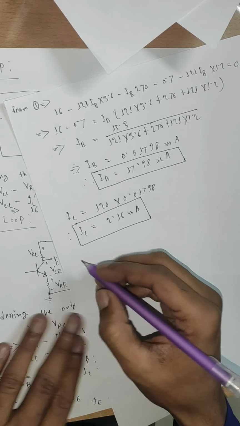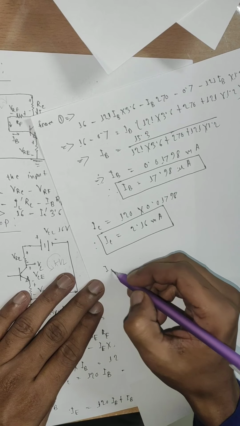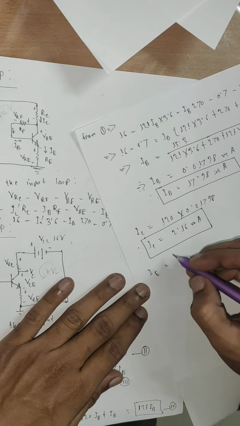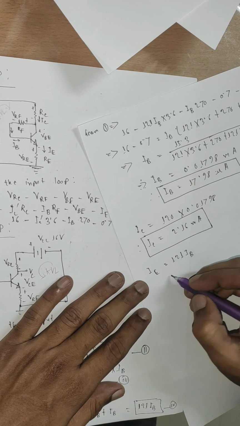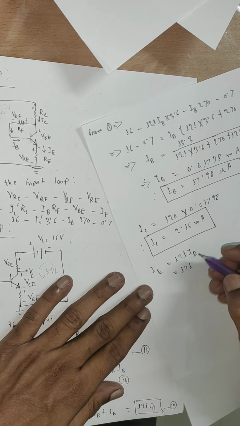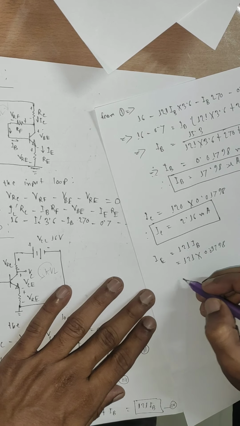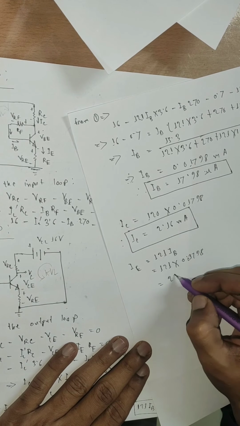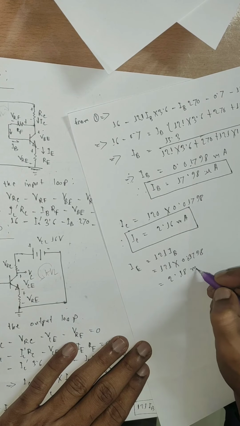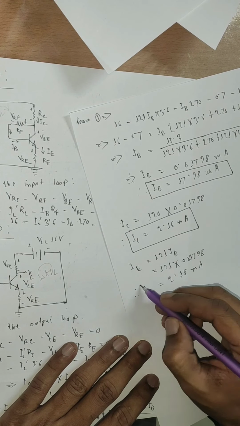Now let's solve for IE as well, because it will be needed later. IE is equal to 121 IB, and 121 times 0.01798 gives us 2.18 milliampere. Okay, so now we know IE as well.